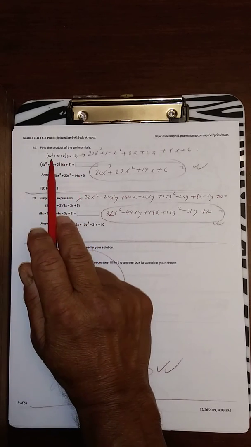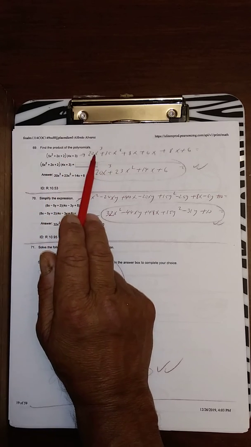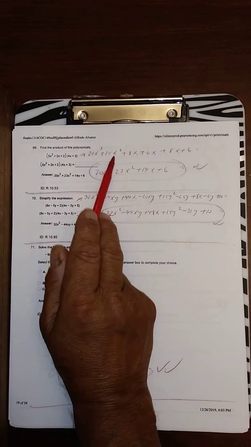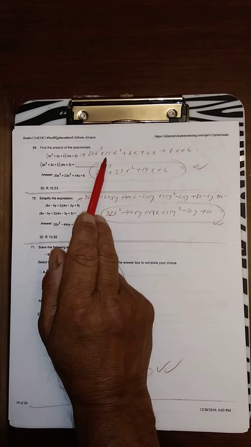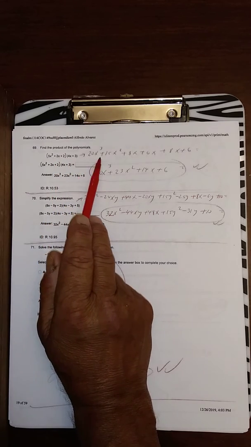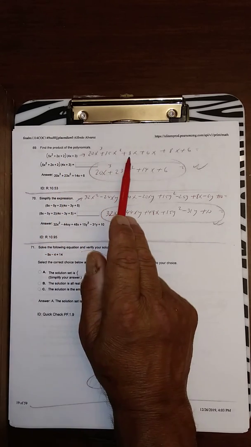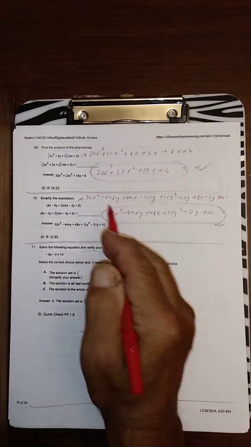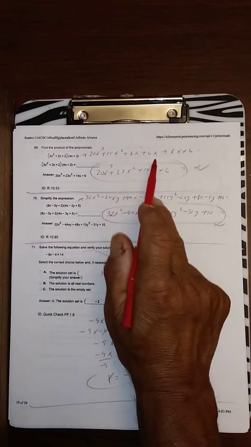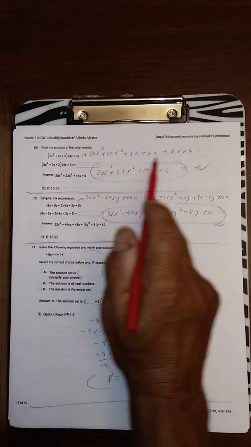Let's do it again one more time. That times that is that. That times that is that. And that times that. 3 times 5 is... Let's see. That's good. And then 2 times that is 2x and that. That's a square missing. There it is. And 2 times that is 6x. And 2 times that is 8x. And 2 times that is 6.